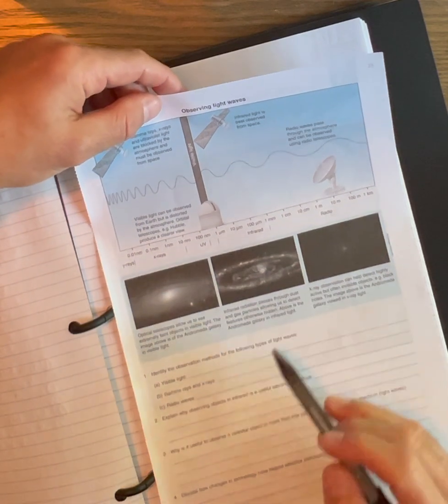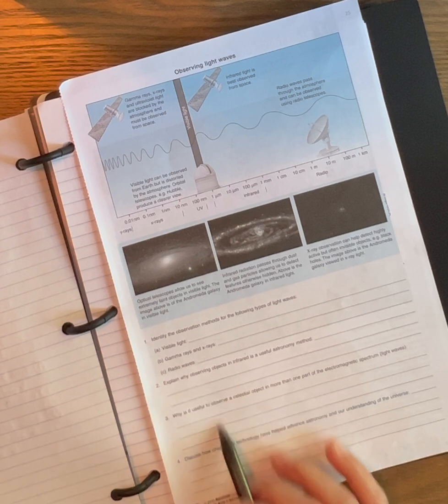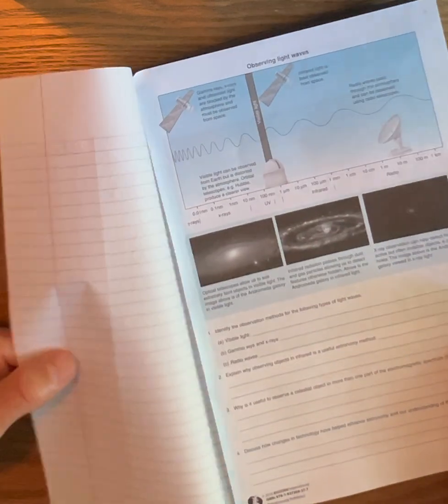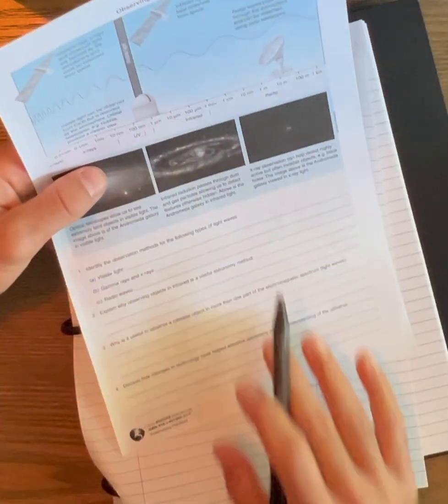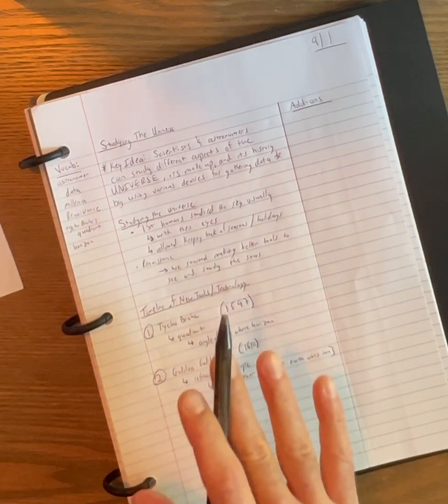All right? Then when I'm done, at the very bottom, I'm going to answer questions. I'm going to answer these questions in my notebook. Right? Make sure you answer the questions in the notebook. If you have any more questions about this, just ask me.